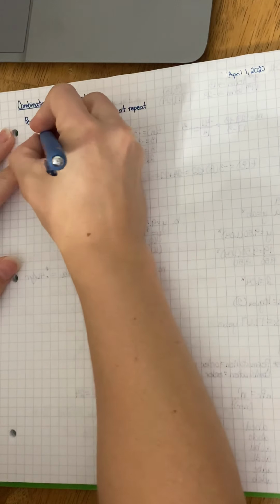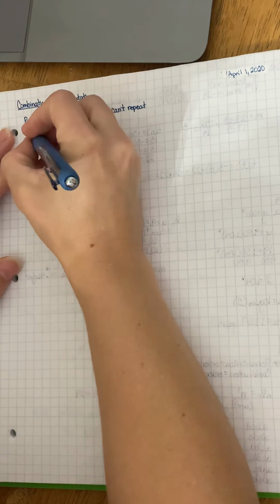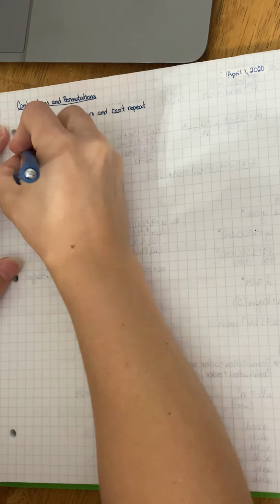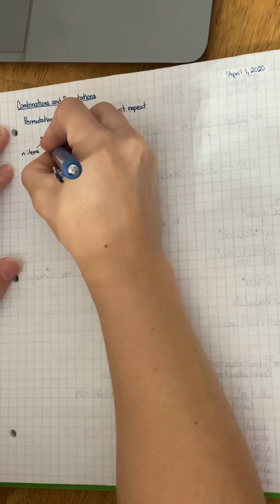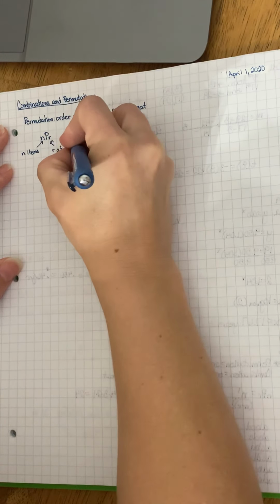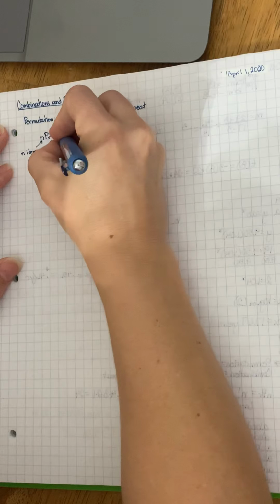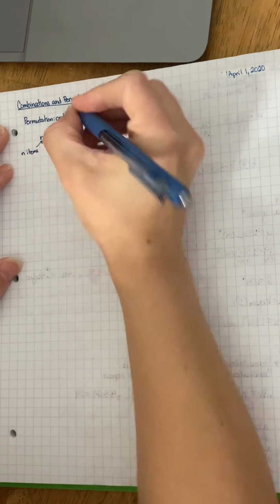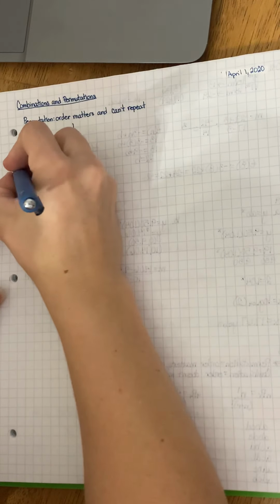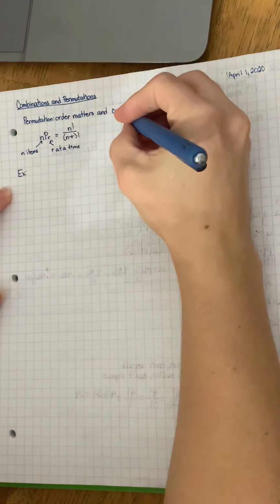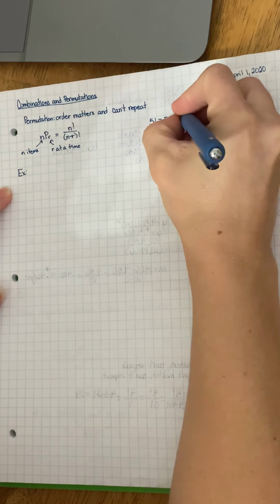So for a permutation, it's nPr, which N is like N items. That's how many you're choosing from. And R is R at a time. That's how many you're picking. So nPr is equal to N factorial divided by N minus R factorial. And factorial just means multiply it out all the way down to 1. If you've never seen that, an example, 5 factorial is just 5 times 4 times 3 times 2 times 1.